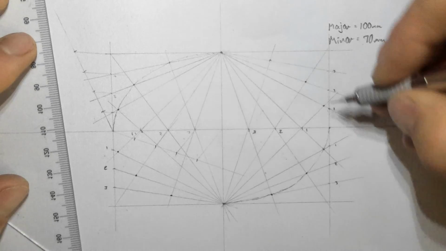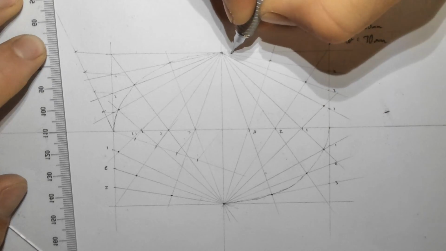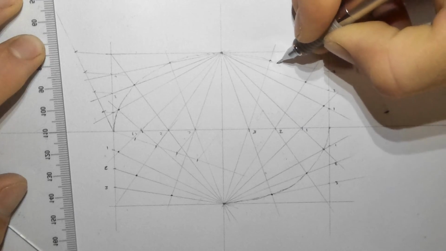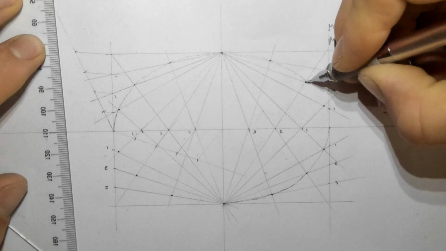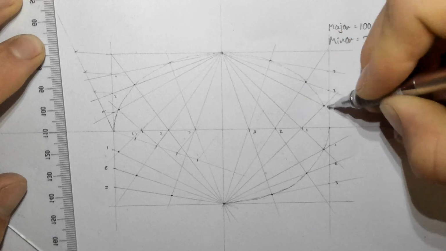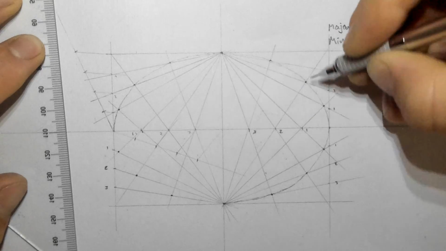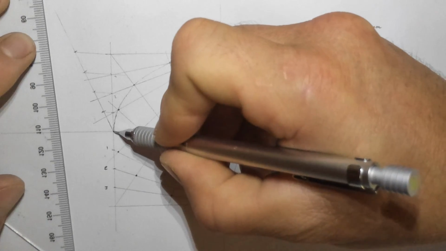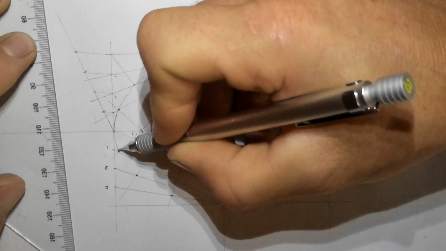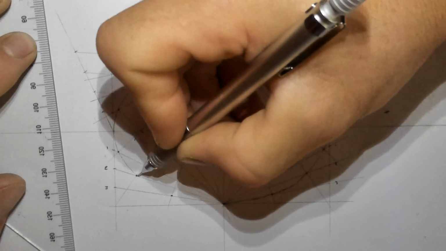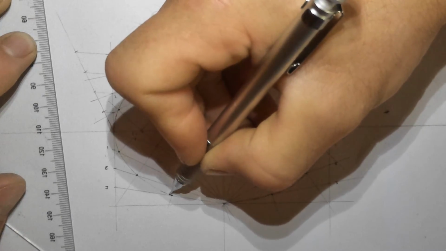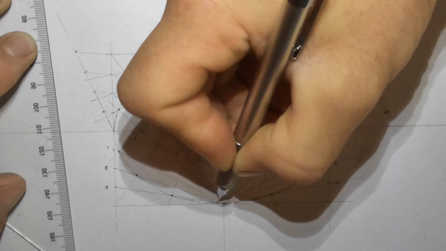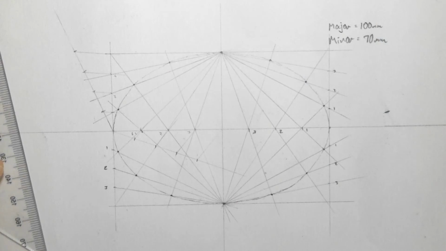Now you can see it's starting to come together. Have a go at it freehand if you like, or grab your French curve or your flexi curve and get it roughed in with those. Okay, and you can see it's starting to come together. There, so you can see it's starting to come in.